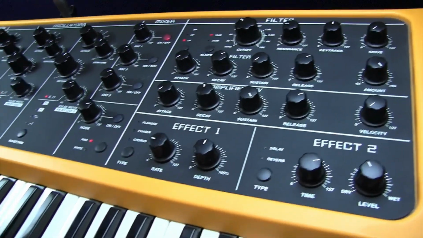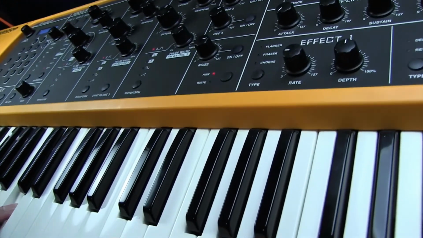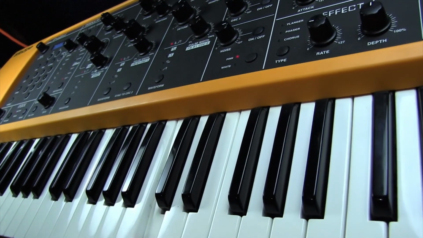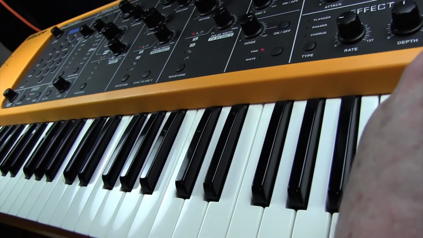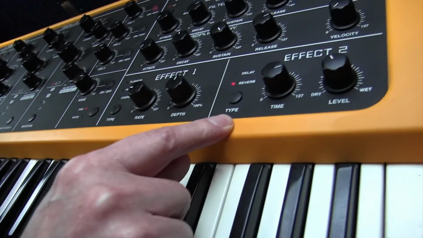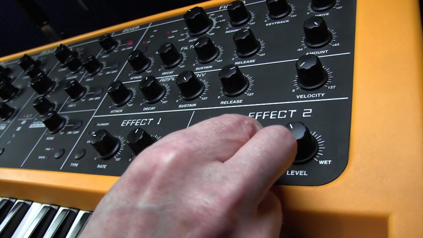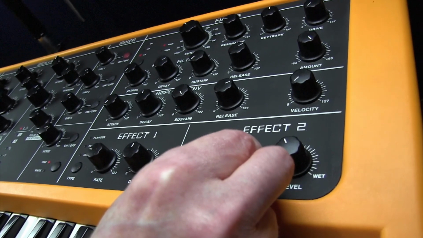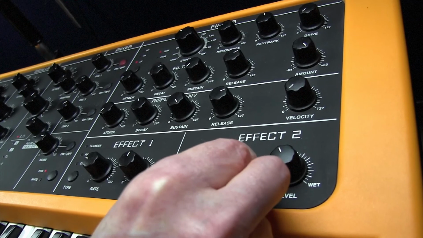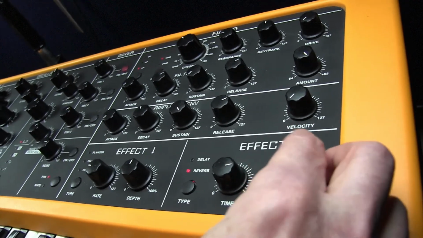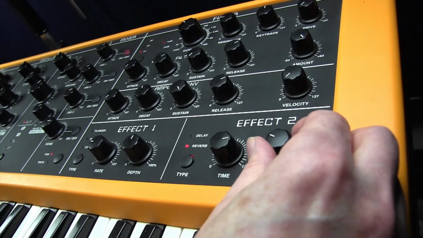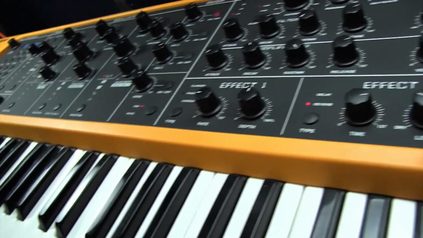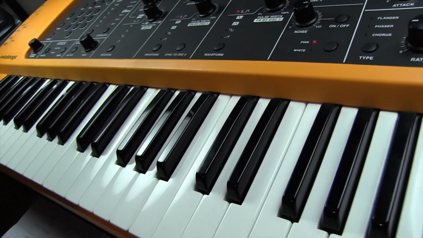That's pretty much our sound there. We can pretty much play any note on the keyboard for that. We're going to put a bit of reverb in there as well. The reverb time is 100, and the level 32. And that's our thunder sound.